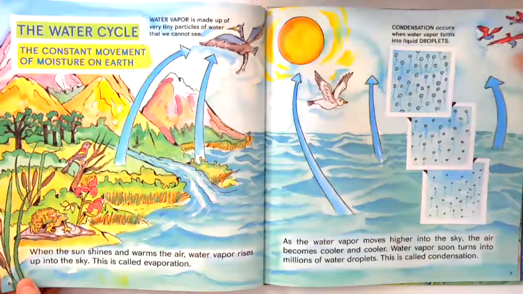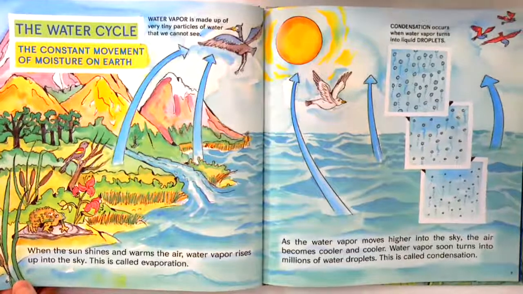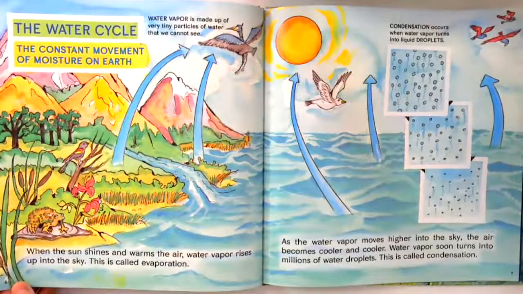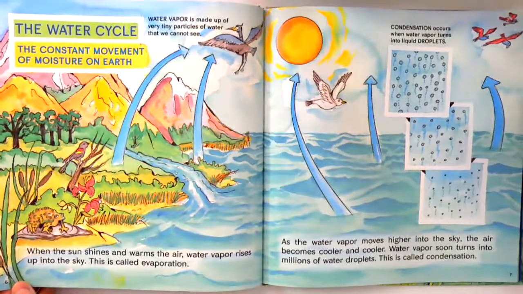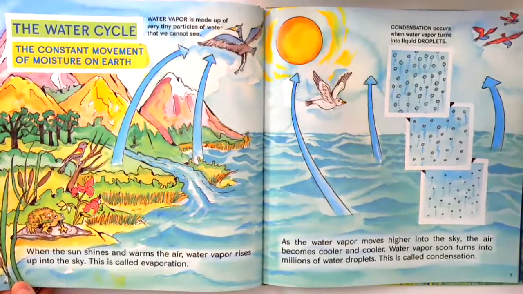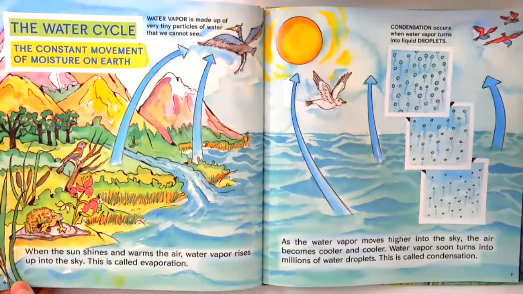The water cycle. When the sun shines and warms the air, water vapor rises up into the sky. This is called evaporation. Water vapor is made up of very tiny particles of water that we cannot see.